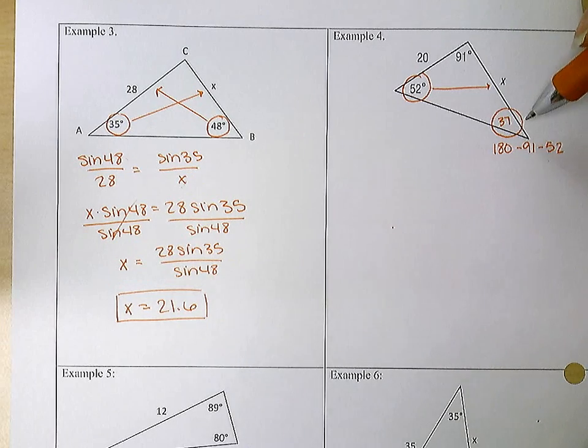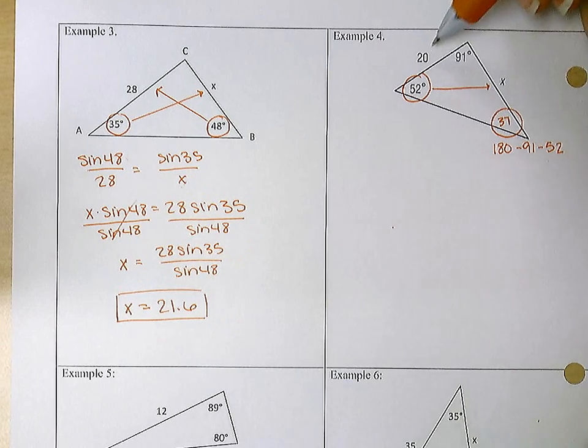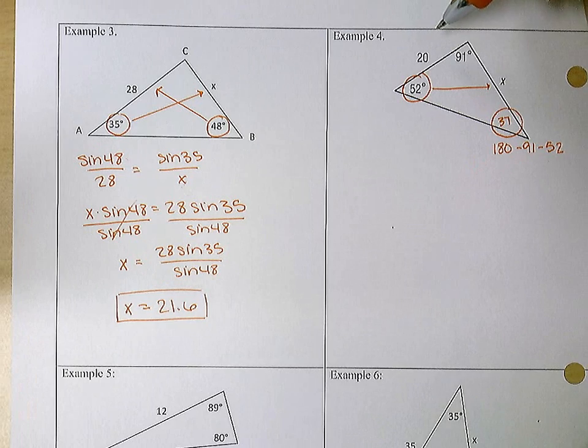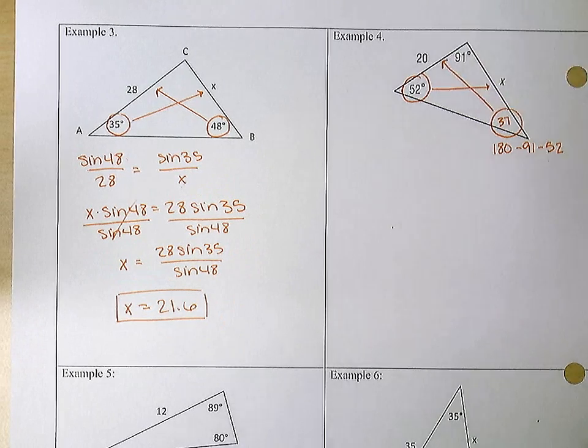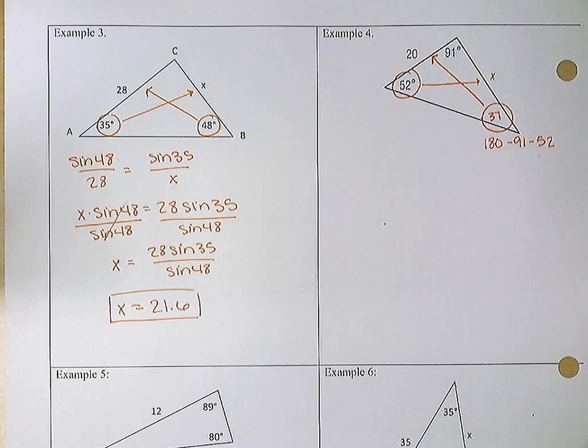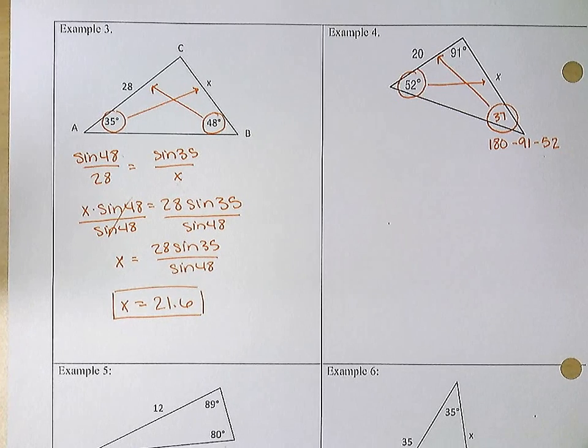So now that I have this angle and its opposite side, that's the one I want to use in my law of sines. So I'm not using 91. Again, I'm not using 91 because it does not have an opposite side. If you're given those two angles and one of the angles does not have an opposite side, find out what your third angle is and use that one with its opposite side. Does that make sense?